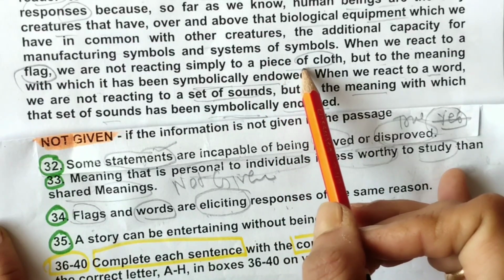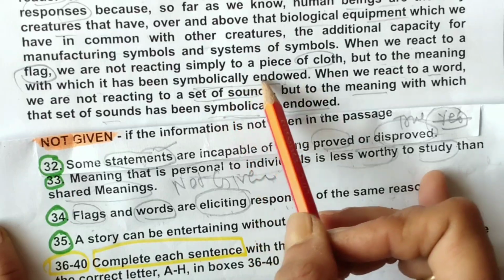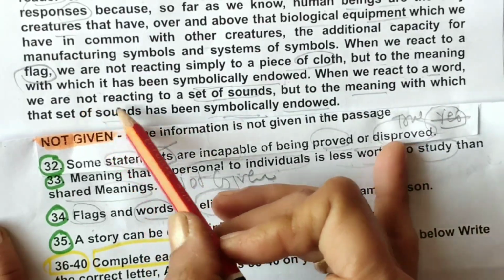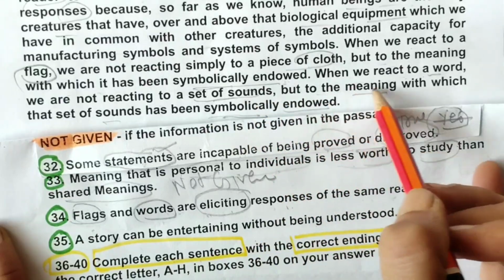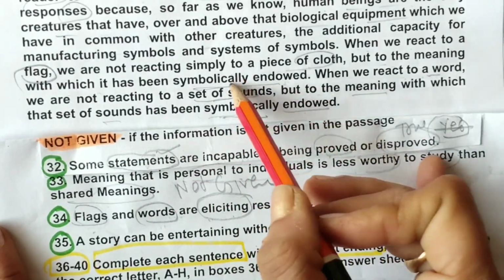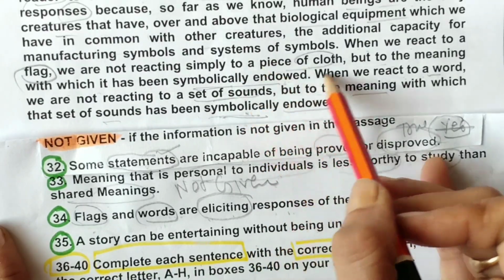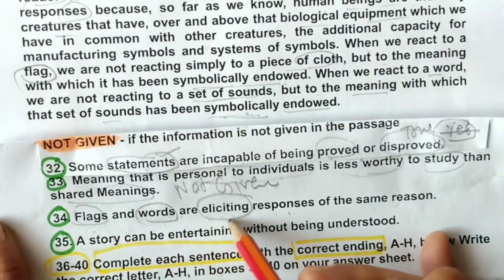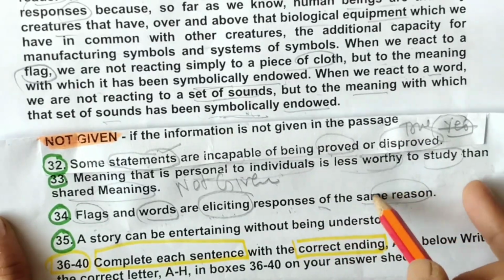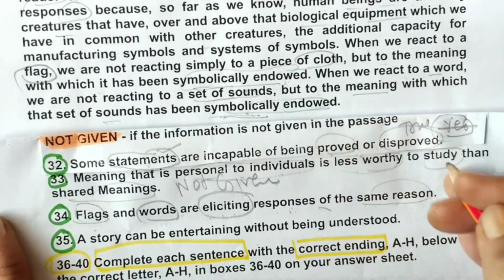Okay, we are not saluting a piece of cloth, we are saluting the meaning underlying it. When we react to a word, we are not reacting to a set of sounds but to the meaning with which those sounds have been symbolically endowed. So here also the meaning is different. Both things are encouraging responses for the same reason. So what is the same reason? This is the same reason they are talking about in these things.